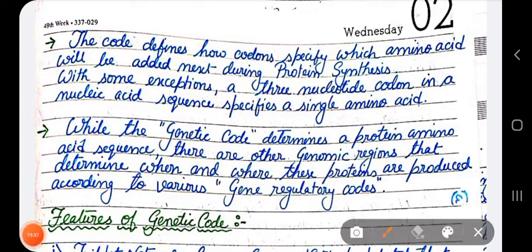So there must be some gene regulatory codes, and these will be read by regulatory proteins which will determine when and where these proteins have to be produced, right? So there must be some regulatory regions of this open reading frame of the translation process which will determine when and where these proteins are to be produced.